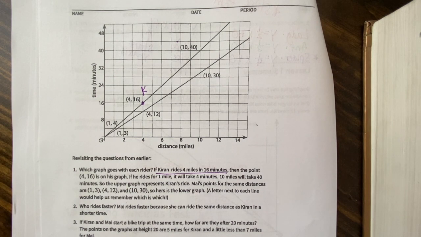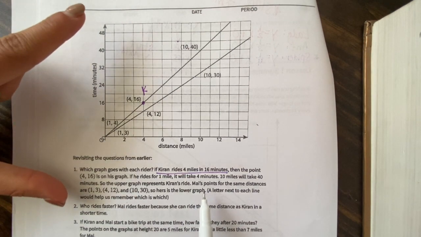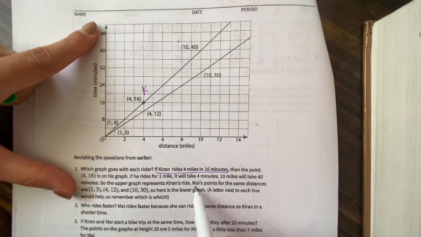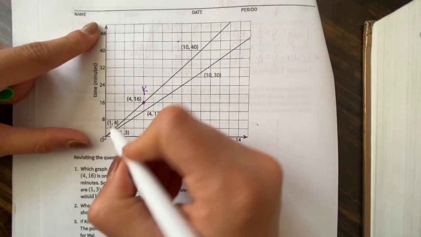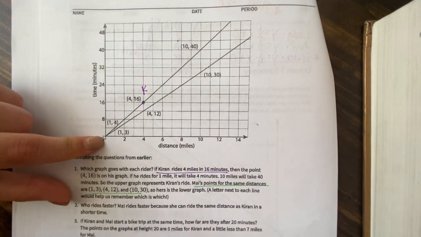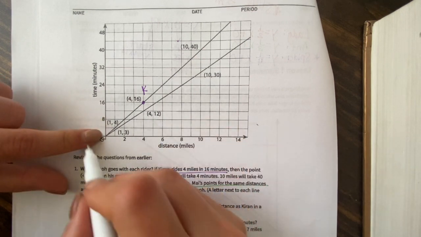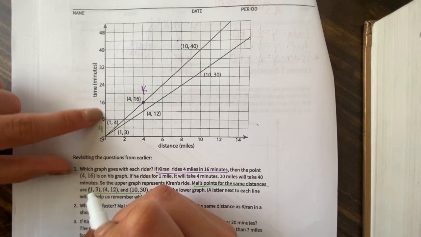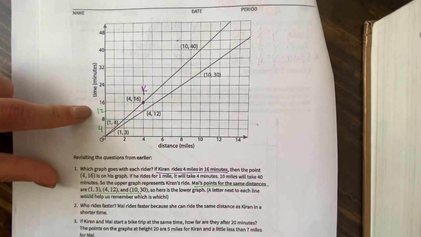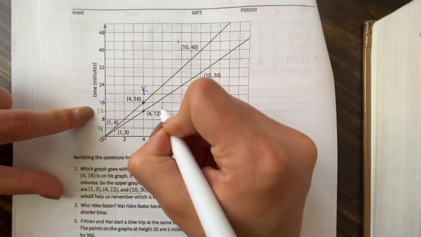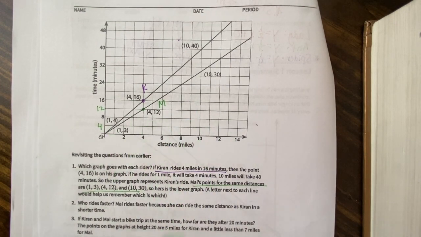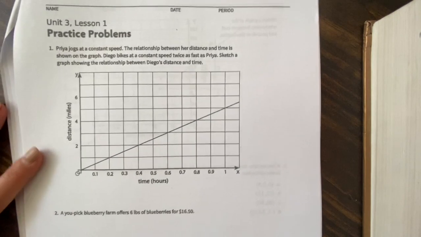The next one, it says, let's see here. Who's the next guy? For the same graph, they give you points, so 1 and 3. So 1 and 3 isn't perfect on the graph, but 4 and 12 is, because between 0 and 8 is 4, and it goes up by 4. So 4, 5, 6, 7, 8, 9, 10, 11, 12. So there would be 12 there. 4 and 12 would be here, so we know this is Mai. And then you can keep reading through this, but that's just a teaching moment right here. Okay, let's look at this problem.